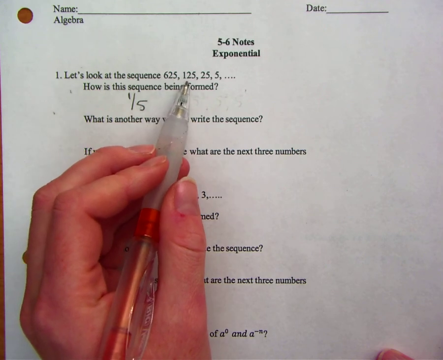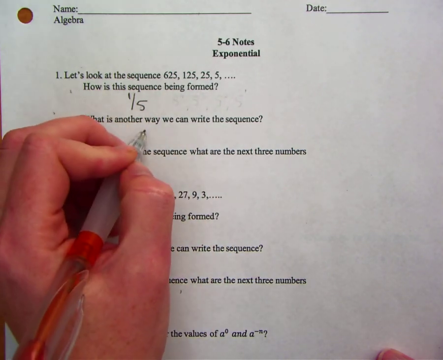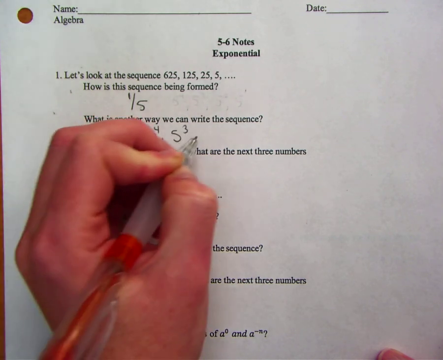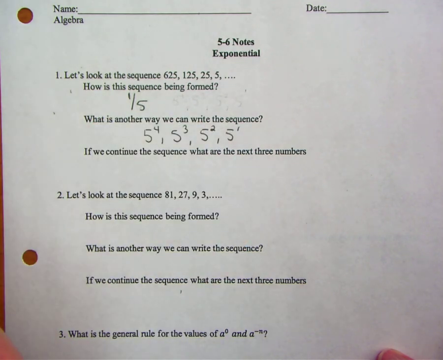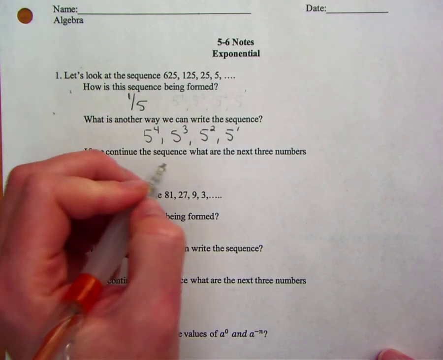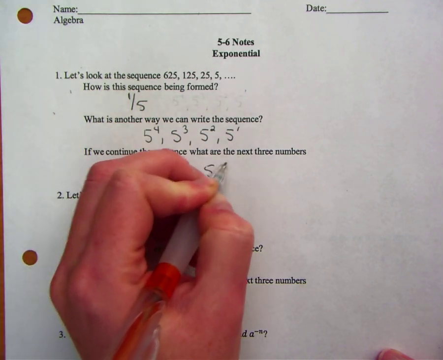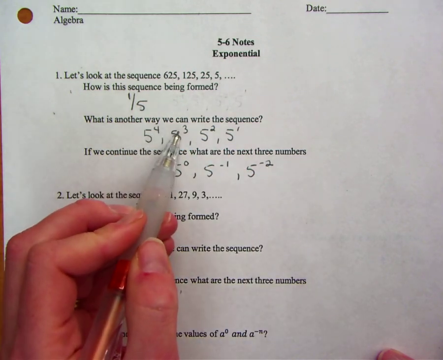If we start looking at this and everything's a multiple of 5, we can write this in exponential form. So 625 is 5 to the 4th, 125 is 5 to the 3rd, 25 is 5 squared, and then 5 to the 1st. So if we continue this sequence in exponential form, the next number would be 5 to the 0 power, then 5 to the -1, and then 5 to the -2, as our exponents are going down 1 each time.